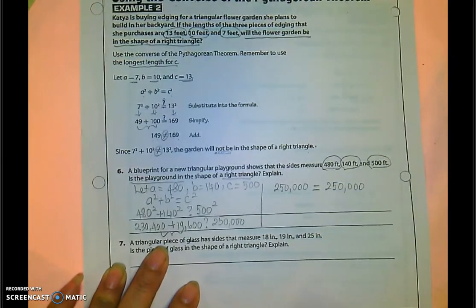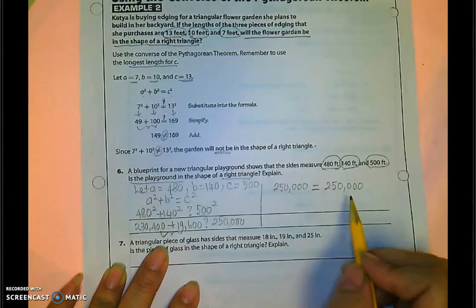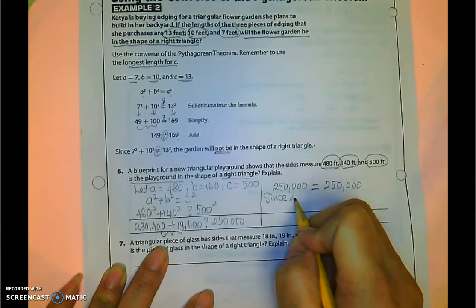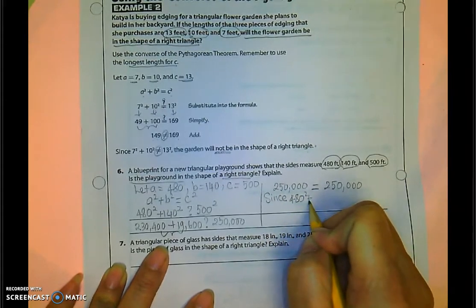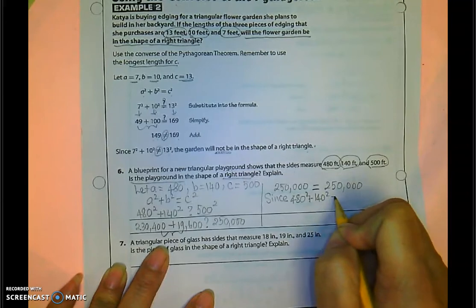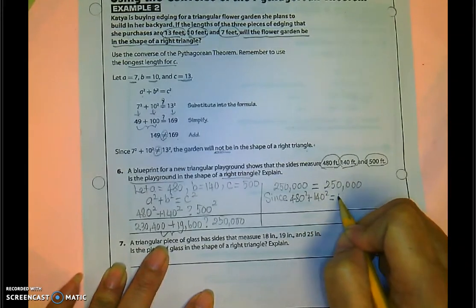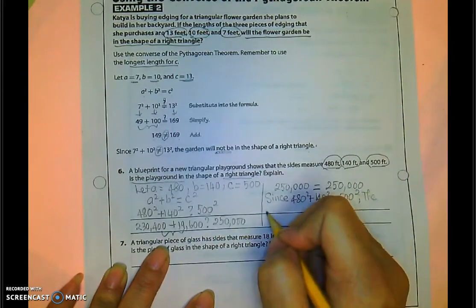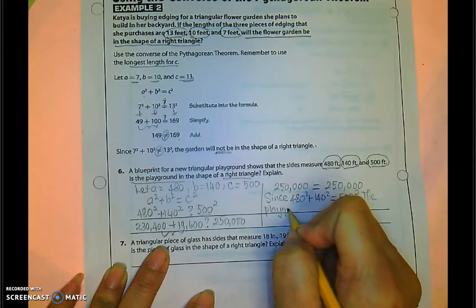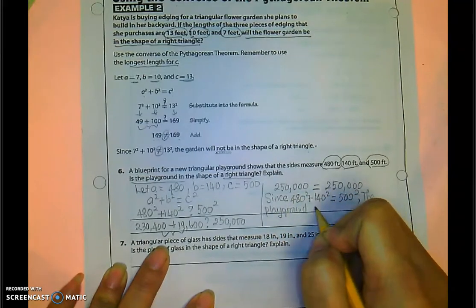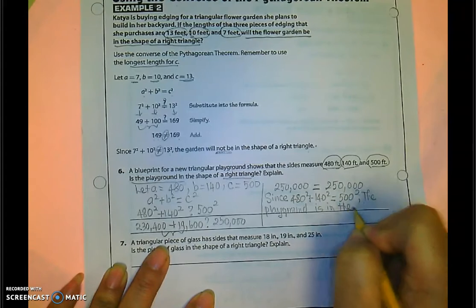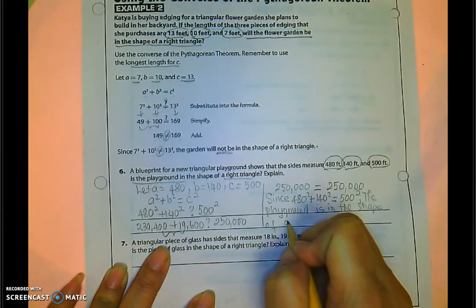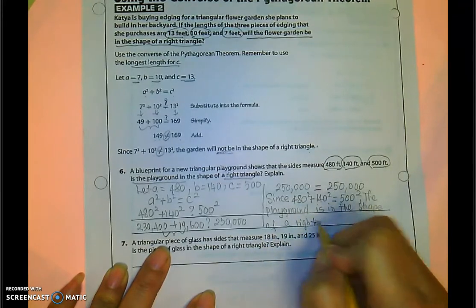So it satisfies A squared plus B squared equals C squared. So we make a conclusion, since A squared plus B squared equals C squared, the playground is in the shape of a right triangle.